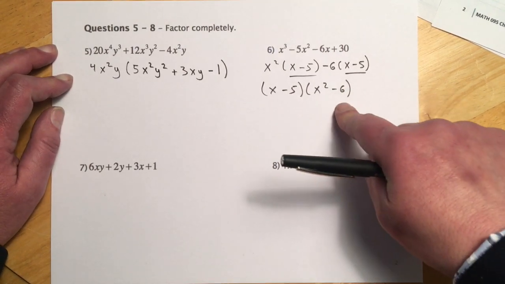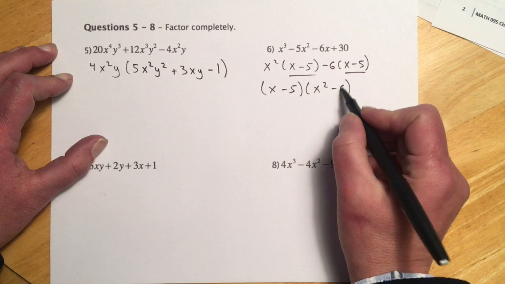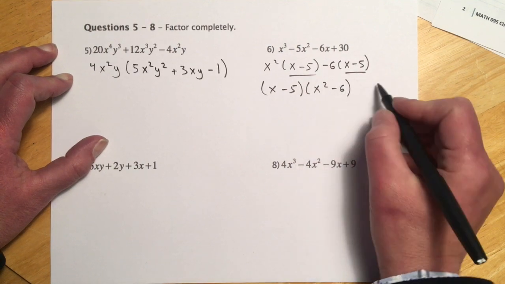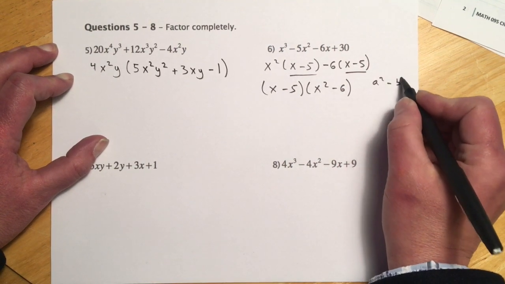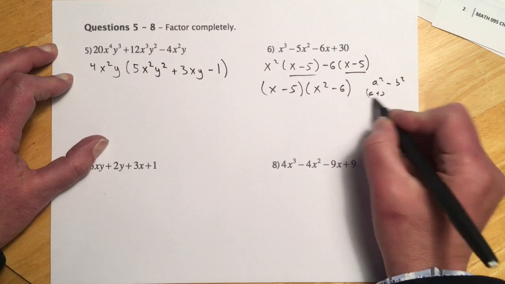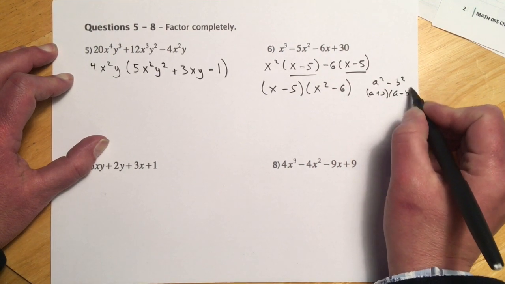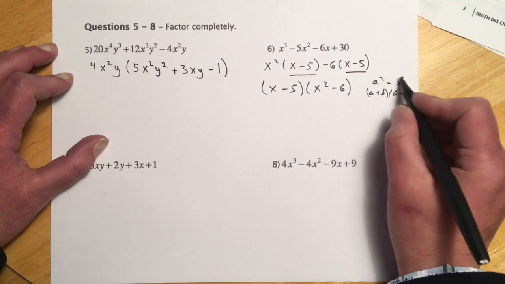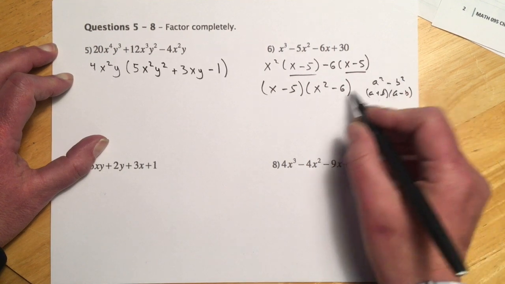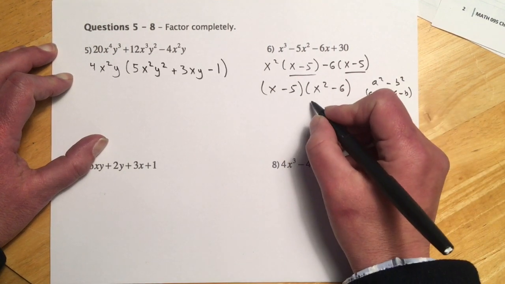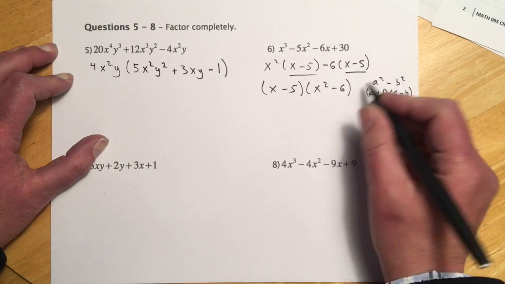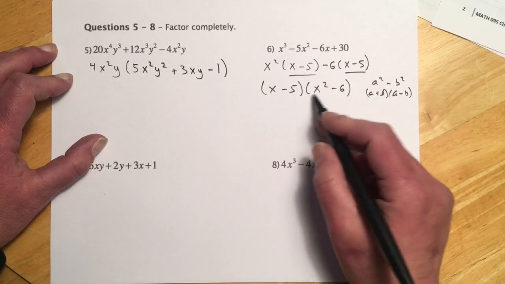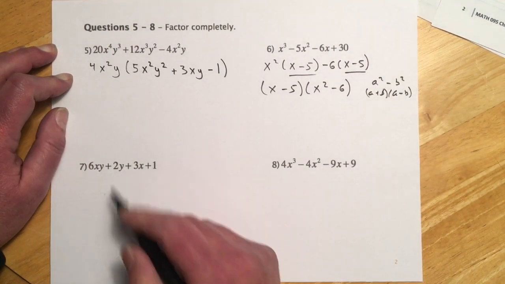So this one isn't going to factor further, and that's because this isn't a perfect square. Remember our formula, a squared minus b squared, a plus b, a minus b, only good when b is a perfect square. So we're not going to do any kind of crazy x plus root 6, x minus root 6. That's a little bit later in the course, but for now we would just leave that.